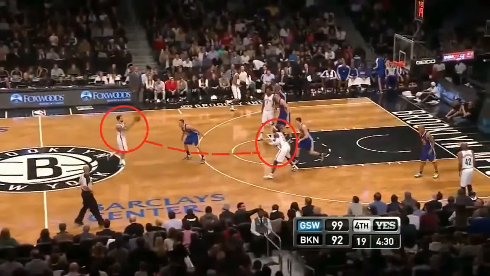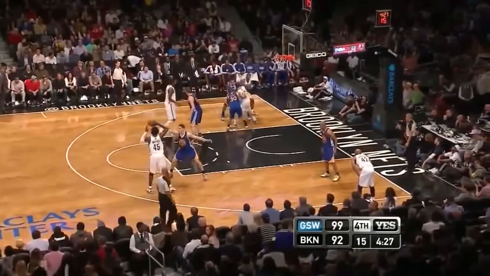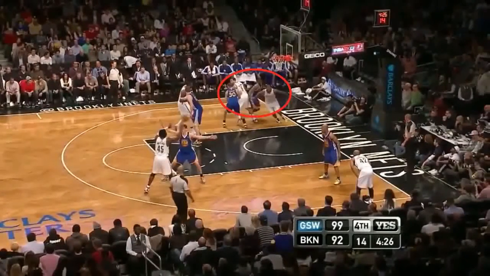You see this all the time in the NBA. Out of the offensive set horns, Williams will pass it to the high post, then he'll screen away and set a cross screen for Joe Johnson, and here they get him for a layup.